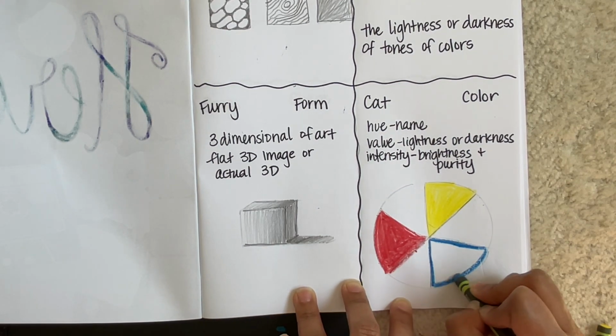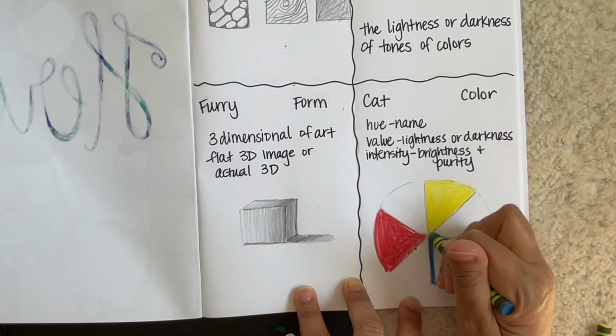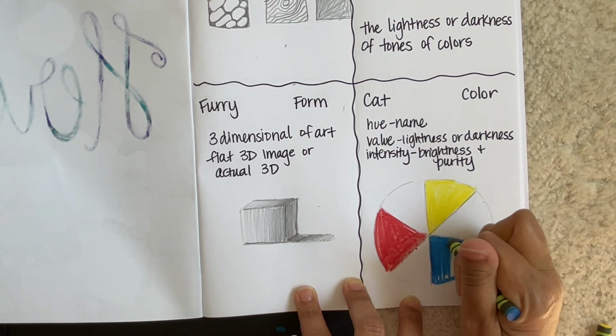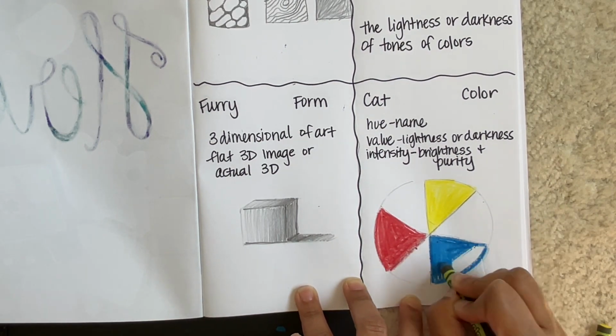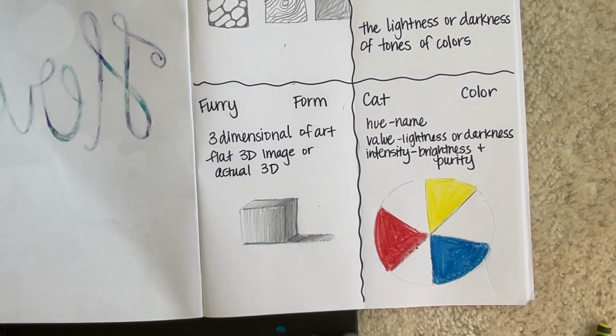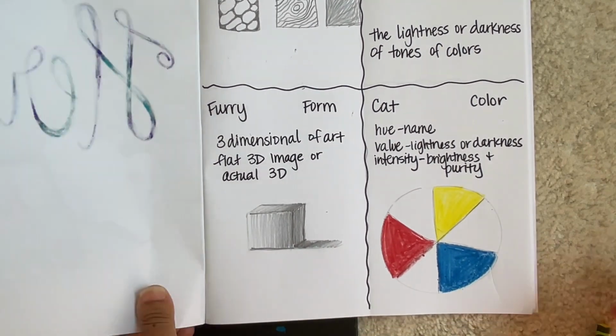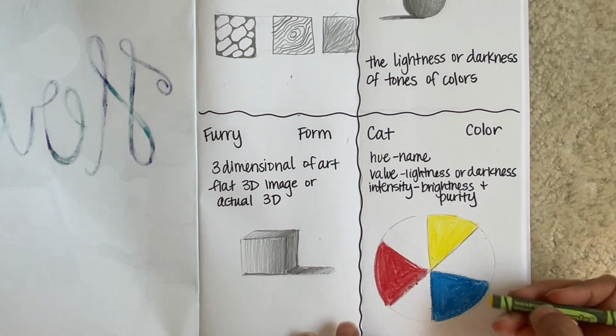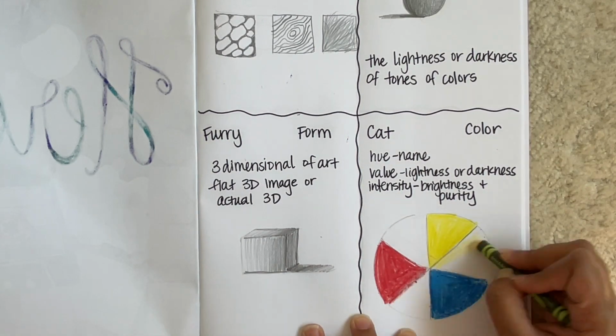And if you notice how hard I'm pressing, it has a strong value. I want it to be nice and dark. The intensity, I guess you could also say, is pretty high or bright. Now, I'm gonna mix yellow with blue.